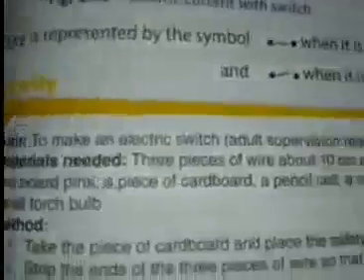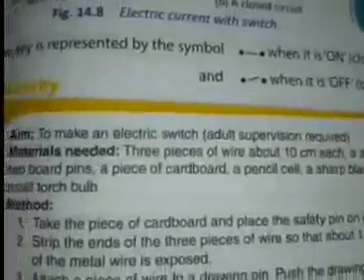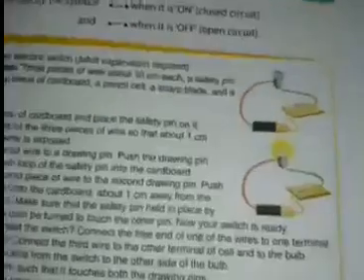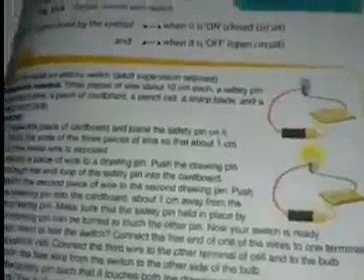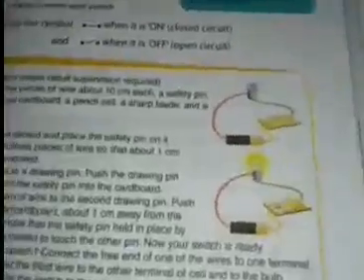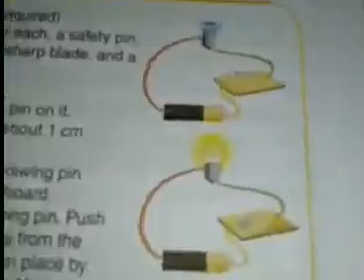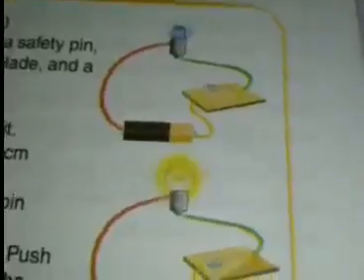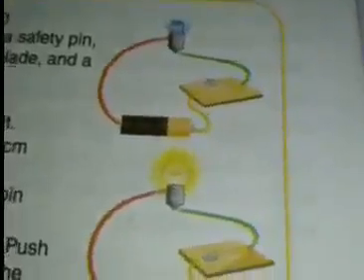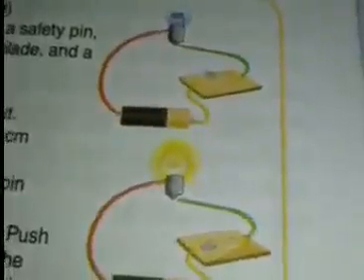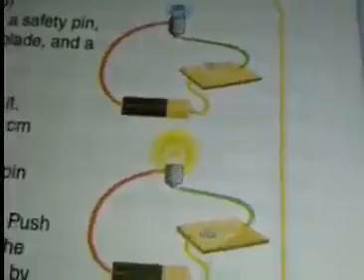Let us do an activity to understand the function of an electrical switch, under adult supervision. We will attach a piece of wire to a drawing pin. Push the drawing pin through the end of the loop of the safety pin into the cardboard. We will attach the second piece of wire to the second drawing pin and push it into the cardboard about 1 centimeter away from the first drawing pin, so that the two ends can touch each other.